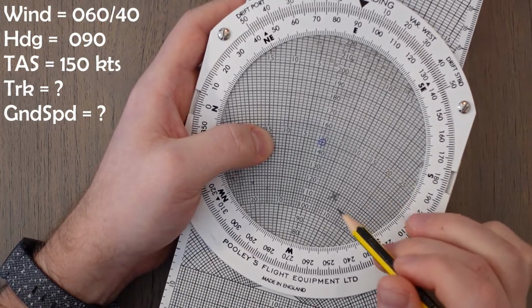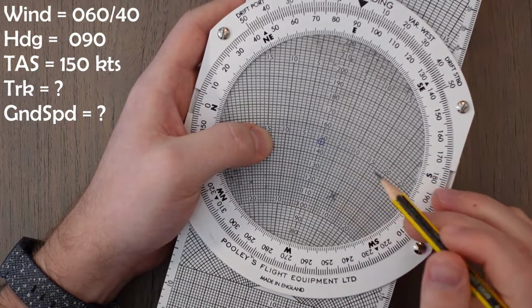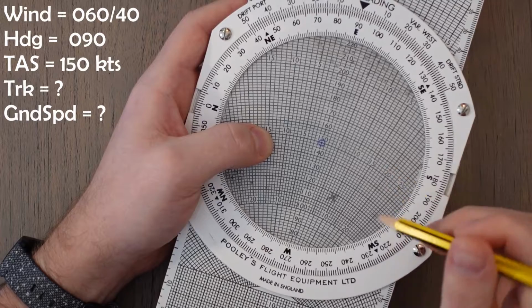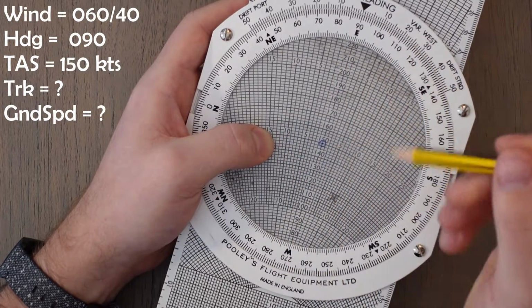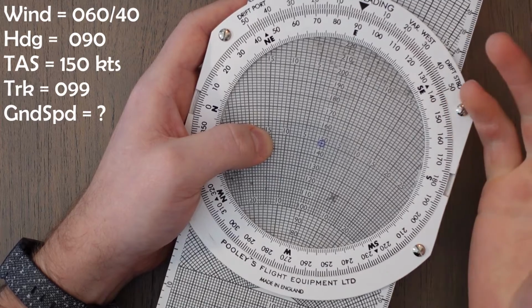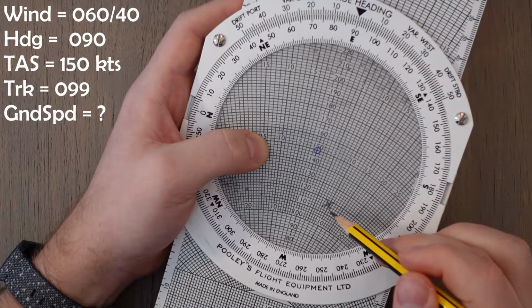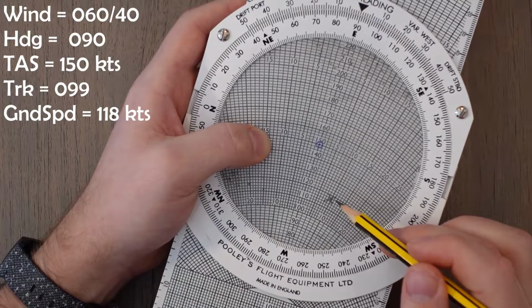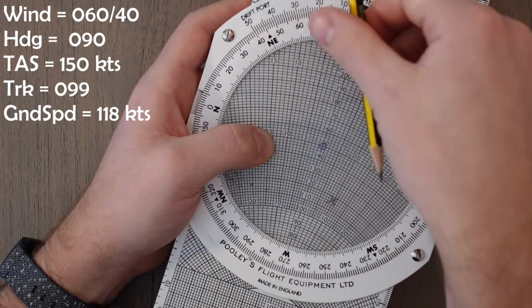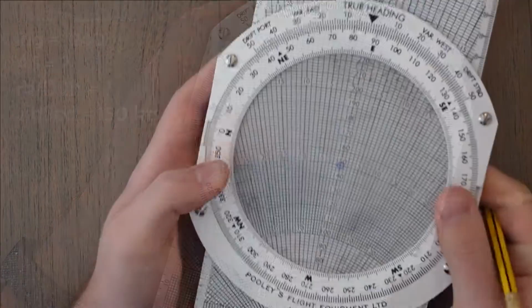And then we can see that the wind coming from 060 is blowing us off to the right, and it's going to slow us down a bit, which kind of makes sense. So drift looks like it's 9 degrees off to the right. So our track would be a further 9 degrees right, in this case 99 degrees. And the ground speed looks like it's just below 120, maybe call it 118 knots. And then again, error check: the wind would push us off to the right and slow us down.